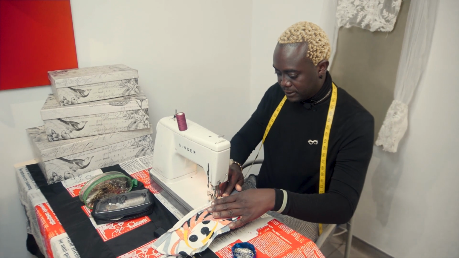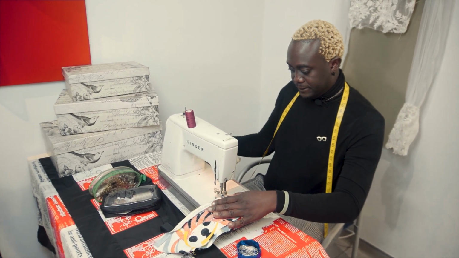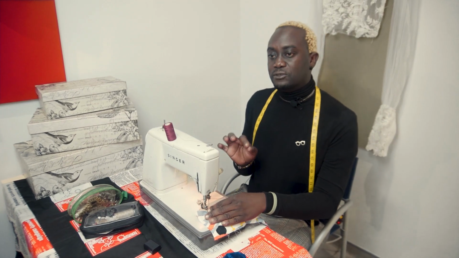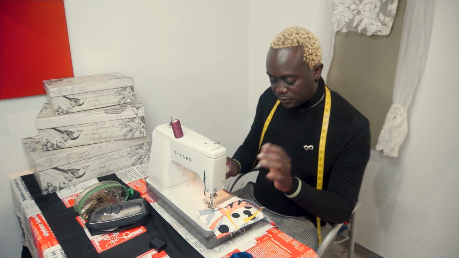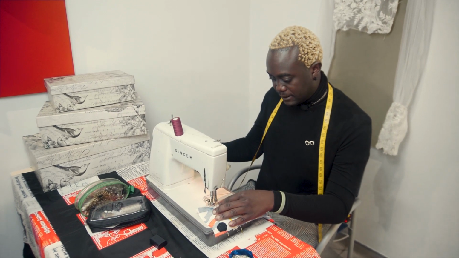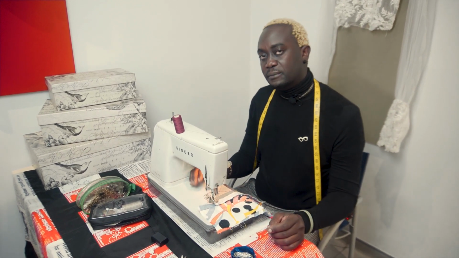Just continue sewing here. In the beginning, every time you start sewing something, once you put your foot down and you start sewing, you do what you call a backstitch.